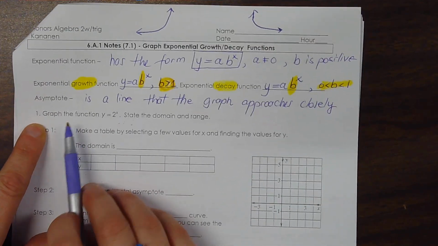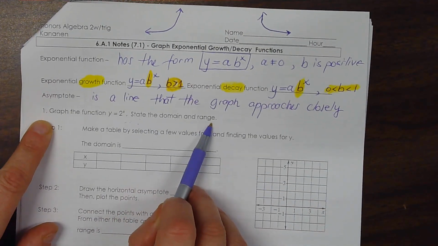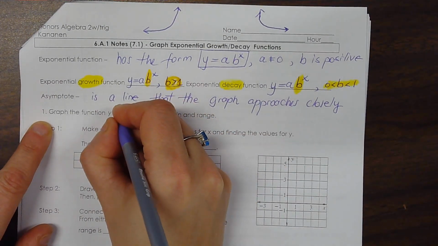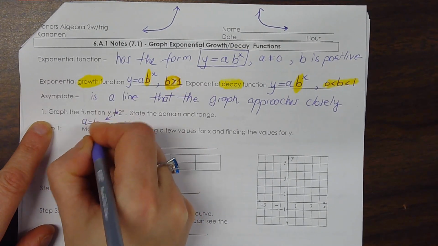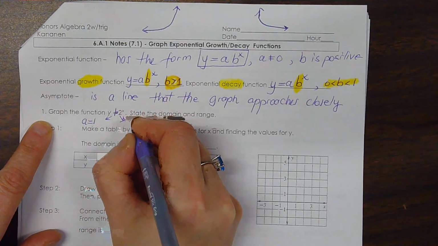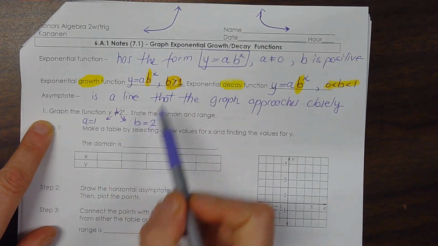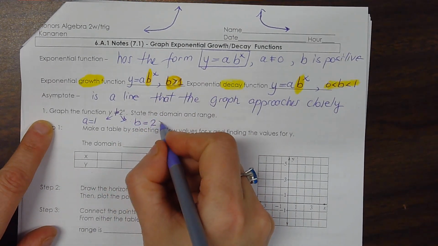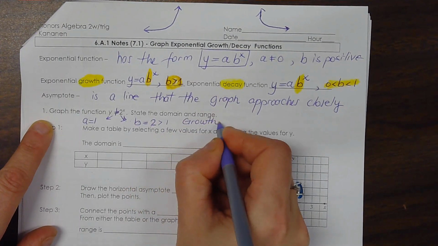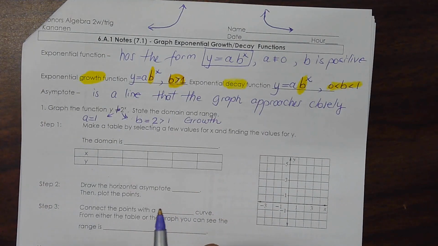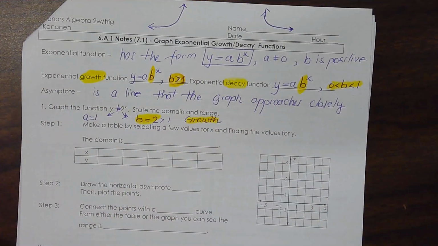So here's the first example. Graph the function y equals 2 to the x, state the domain and range. First of all, your a is 1 that we don't see. A is 1, and the growth factor is 2. 2 is greater than 1, so that means we have an exponential growth. The growth factor b is 2.